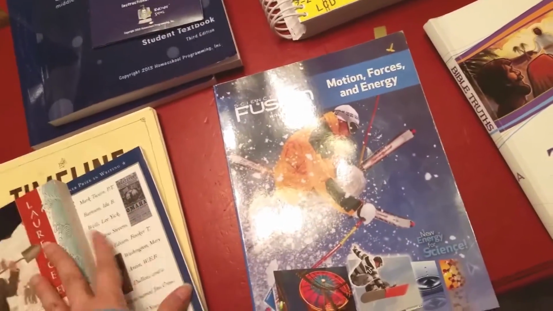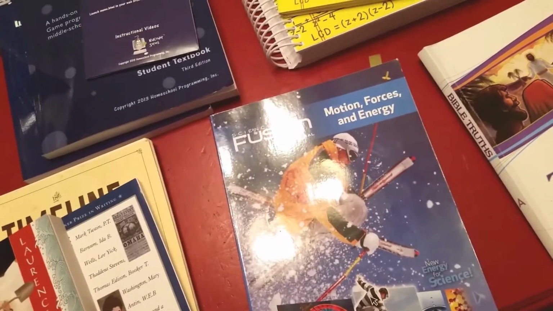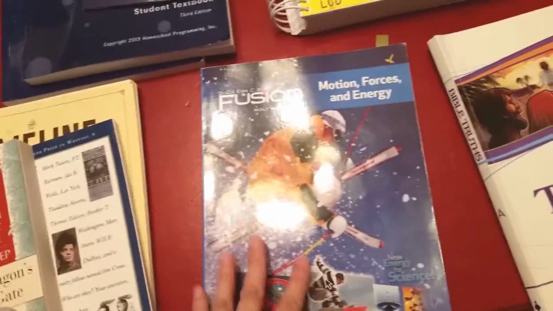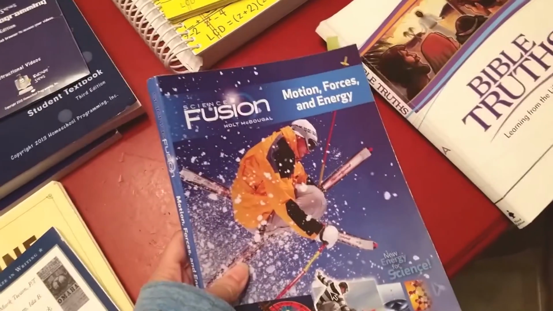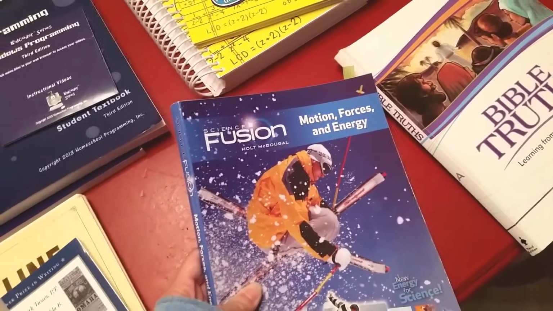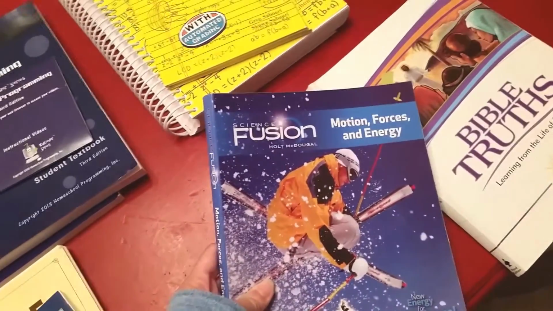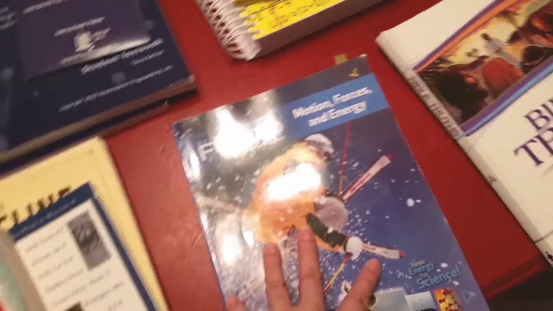They use Apologia and some other things in their Christian kits, but for secular, I just wasn't happy with their science selection. So I ended up going with Houghton Mifflin. Actually, this is considered Holt McDougall, sorry. I got it off the HMH website, though, which is Houghton Mifflin Harcourt. It's called Science Fusion. This is the middle school program.